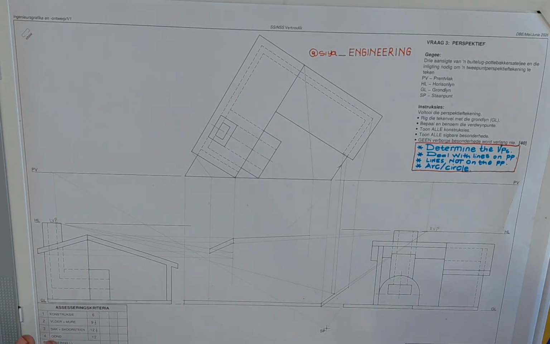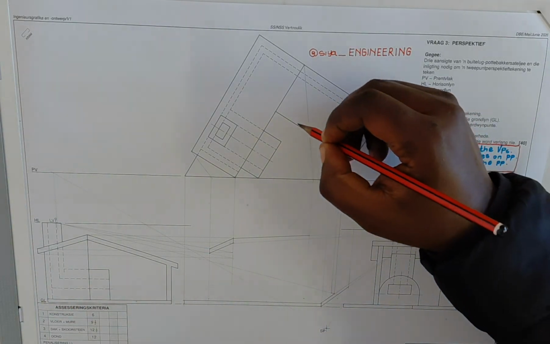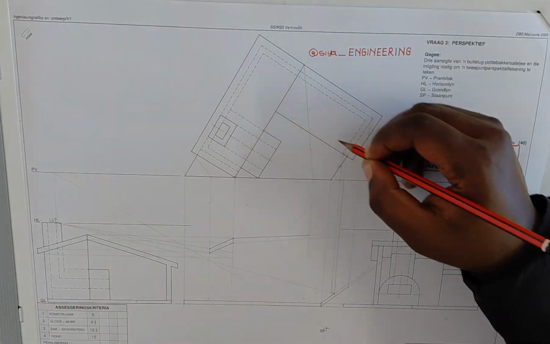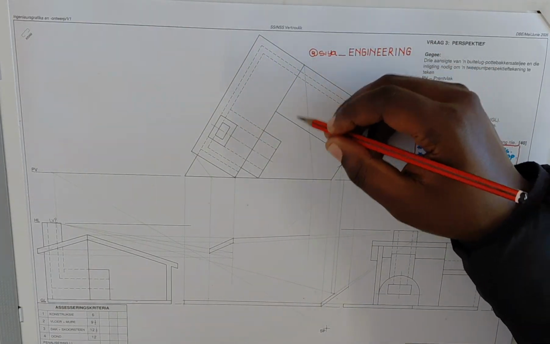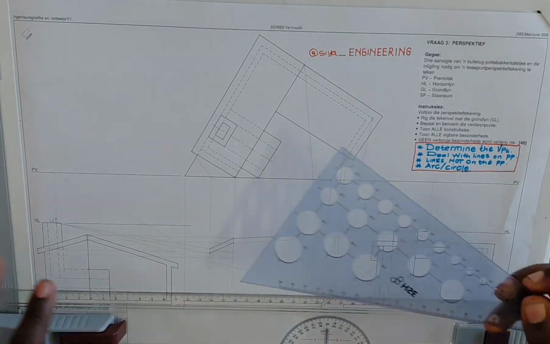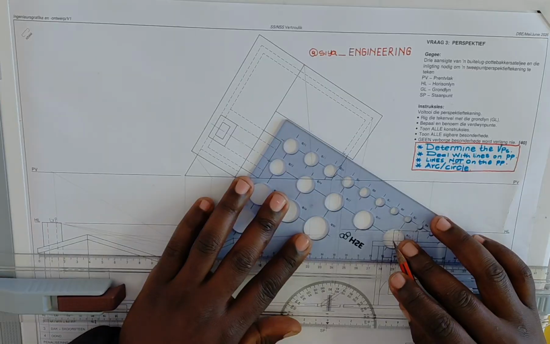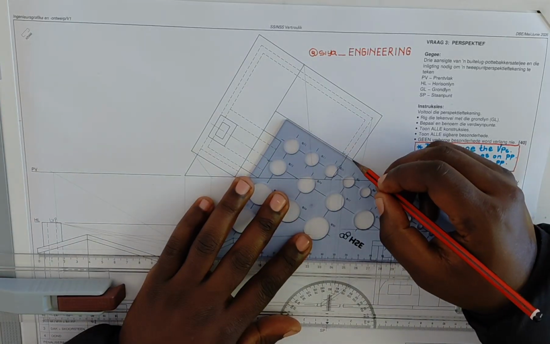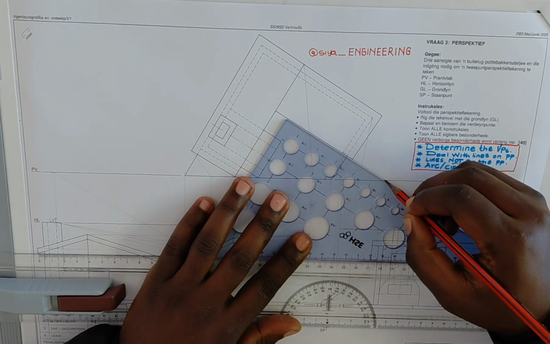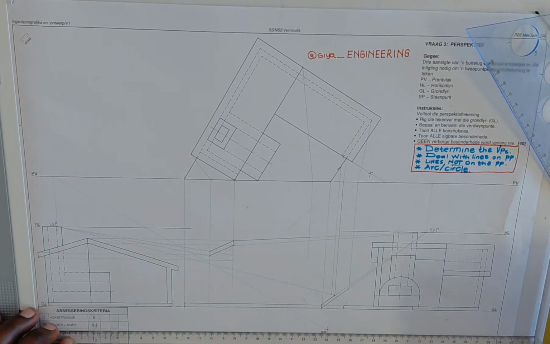Right. And then from here, we can try to get this part. If you check this part, it doesn't touch the PP, which means the best thing you can do for yourself, if a line doesn't touch the PP, is to always extend it in such a way that you have a new reference. Let me just put an asterisk here.